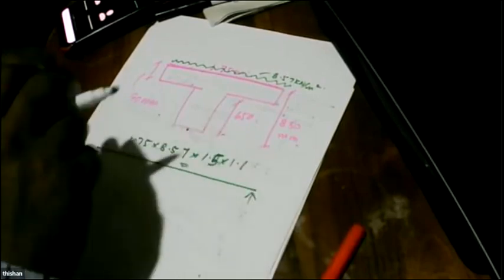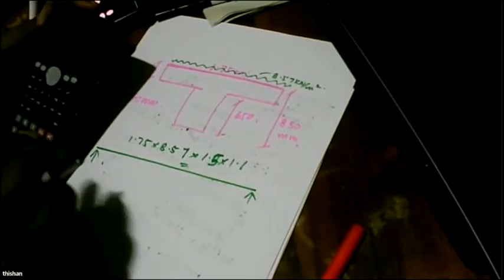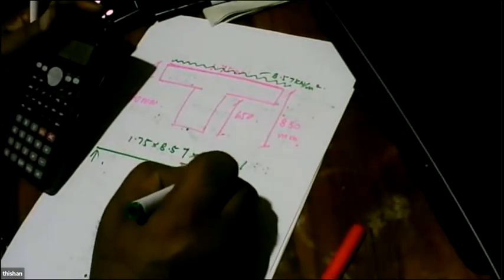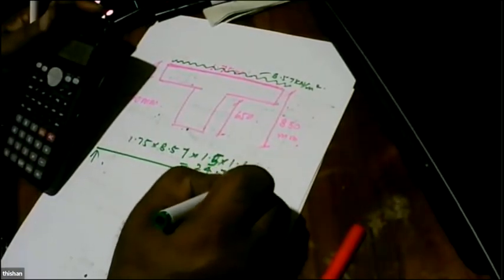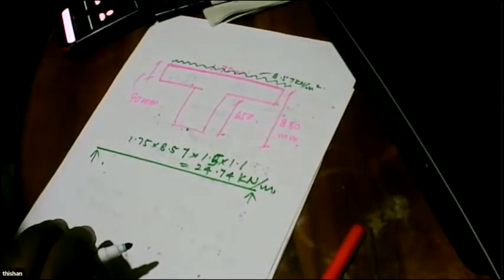These are approximate values, but give a good approximation. So you get 1.75 multiplied by 8.57 multiplied by 1.5 multiplied by 1.1, which gives 24.74 kilonewtons per meter. Now you can compare these two.